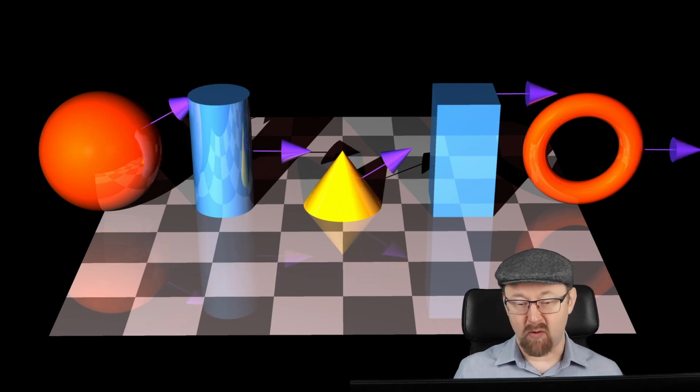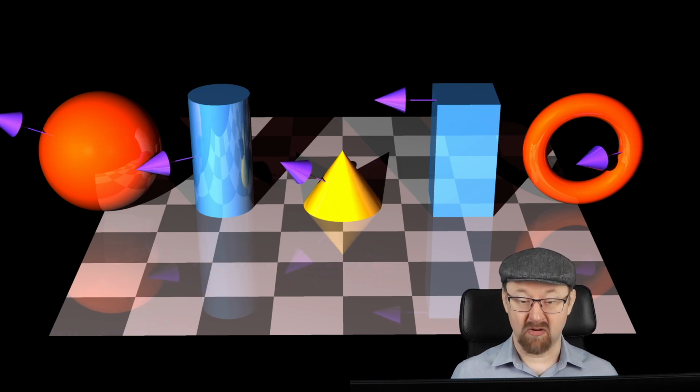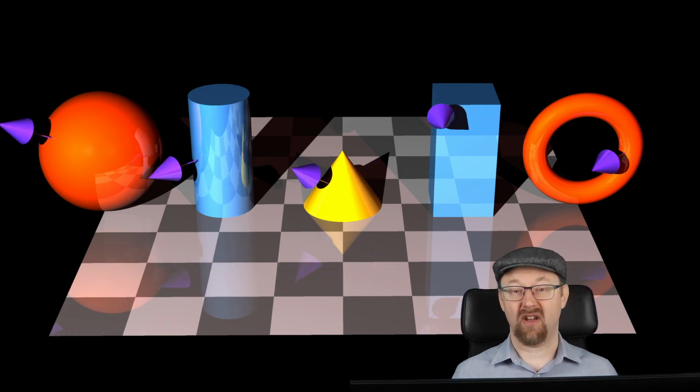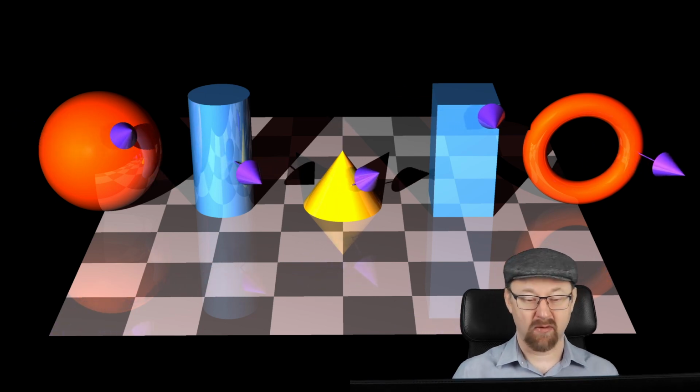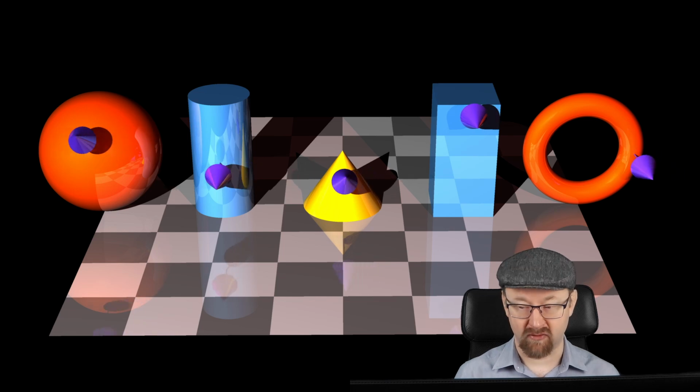So what we can see is if we perturb the normal in some way, then we are going to affect all of those things. We're going to affect the shading, we're going to affect reflections, and if we have it, we will affect refraction.